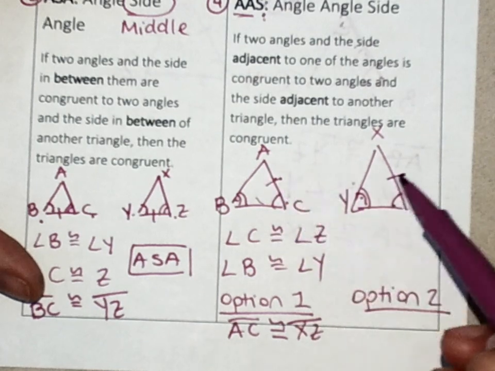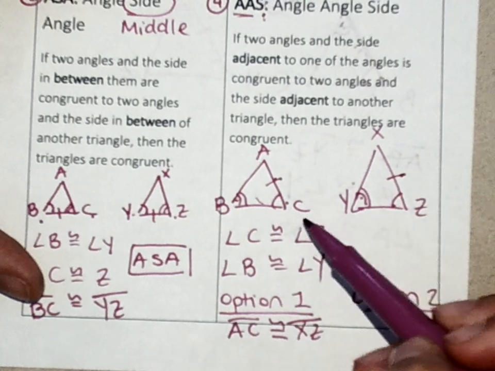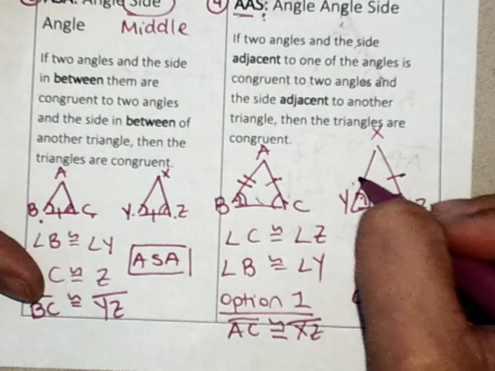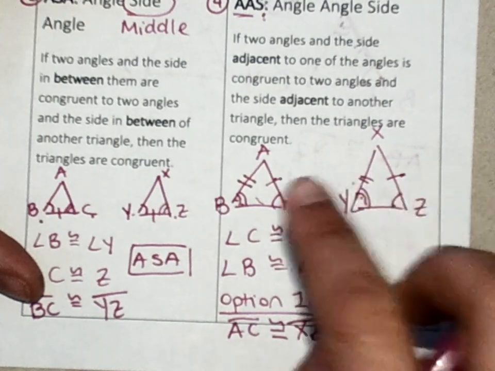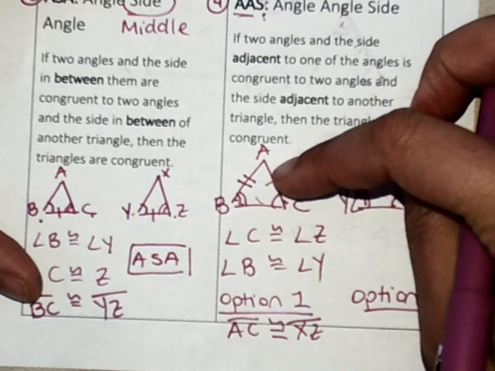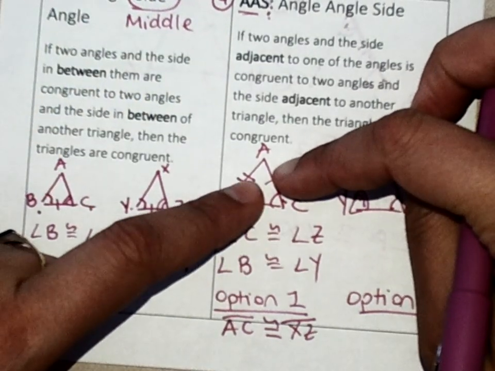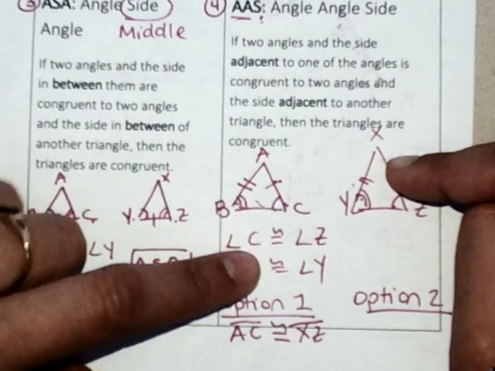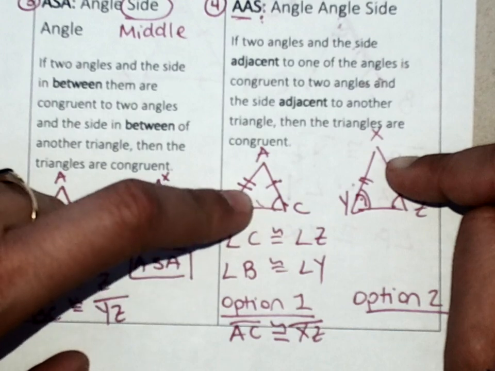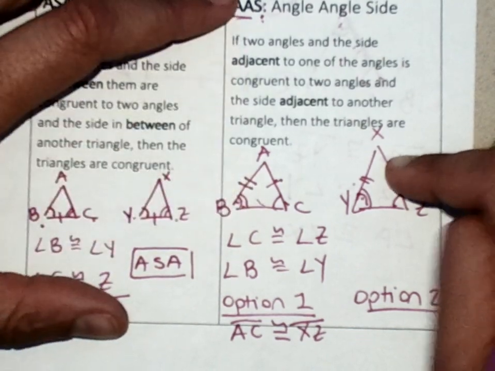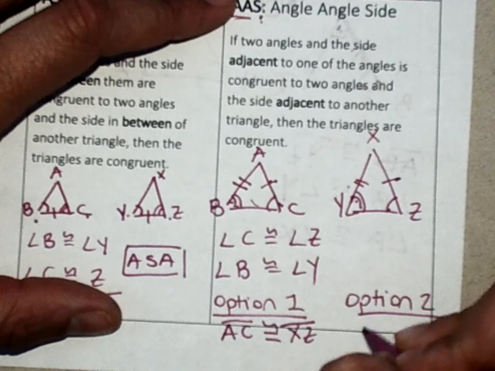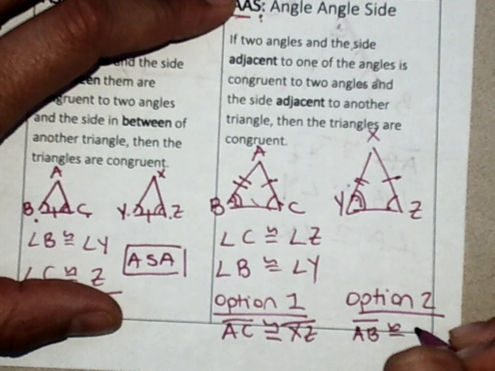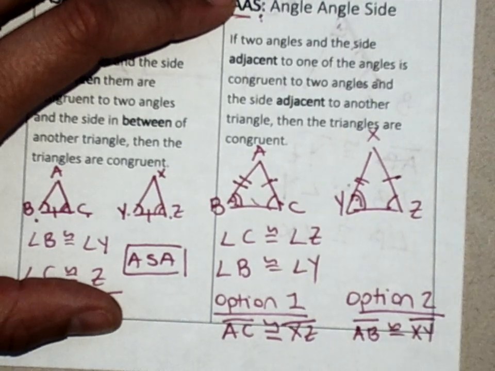Let's say we didn't highlight AC and XZ. Let's say we did angle, angle, side this way. So we'd be ignoring this and we'd still say angle, angle, side. AB in this case would be congruent to XY, but it would still give us angle, angle, side, where the two angles are next to each other and the side is next to one of the angles, but not in between them. So you could also say that AB is congruent to XY.